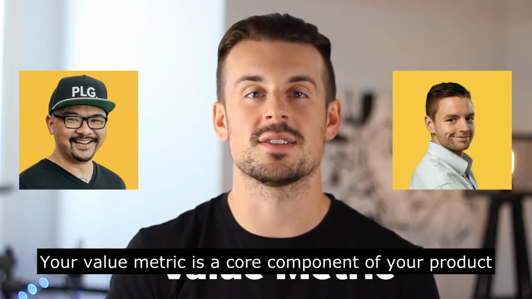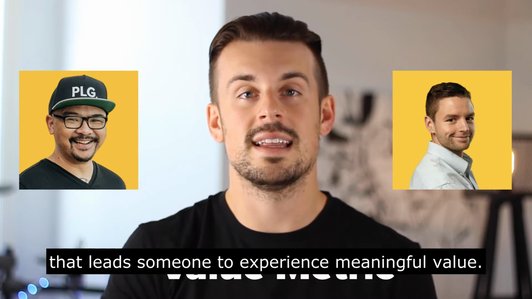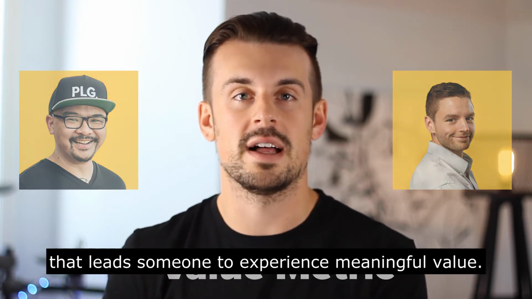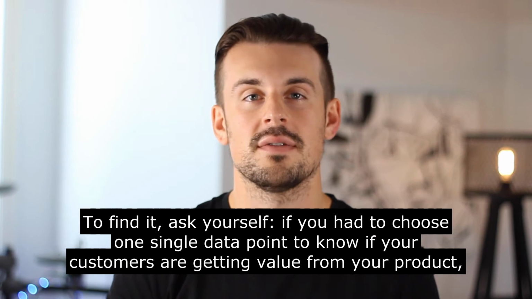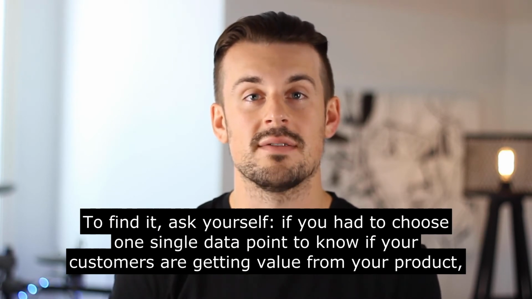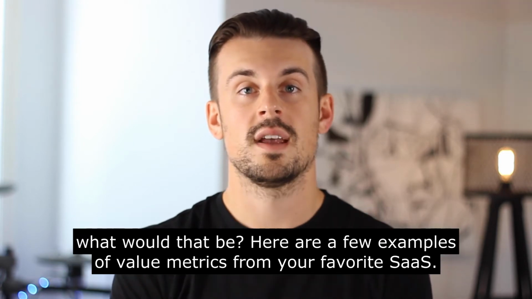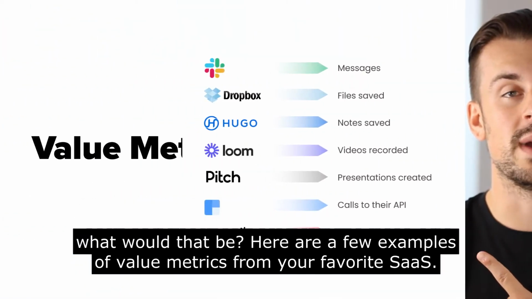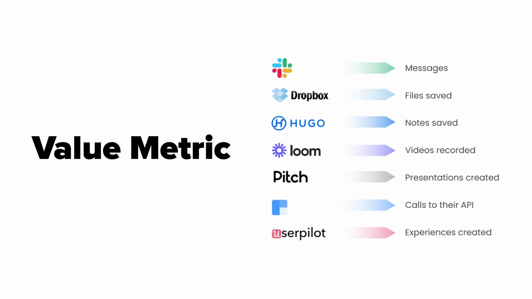Your value metric is a core component of your product that leads someone to experience meaningful value. To find it, ask yourself, if you had to choose one single data point to know if your customers are getting value from your product, what would that be? Here are a few examples of value metrics from your favorite SaaS.